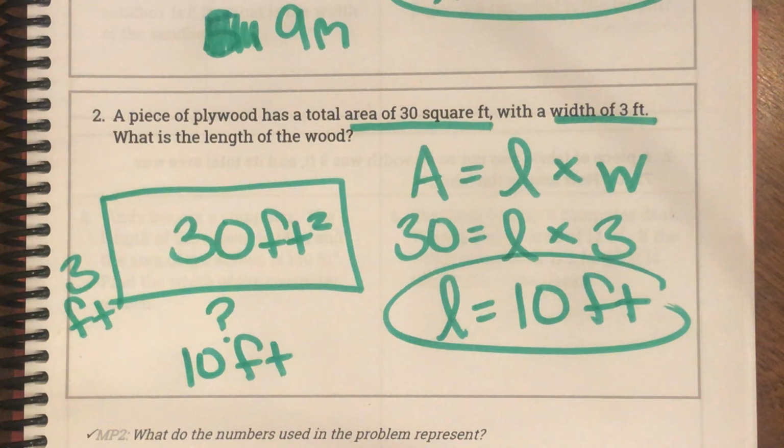Okay, friends, please don't skip any steps. Always write your formula and always have a picture.